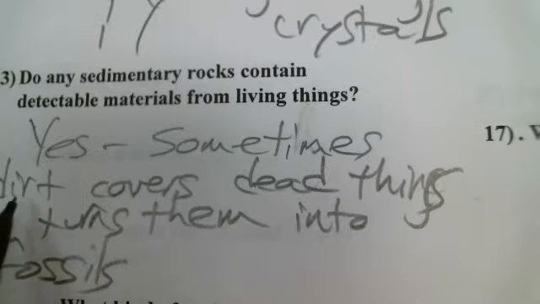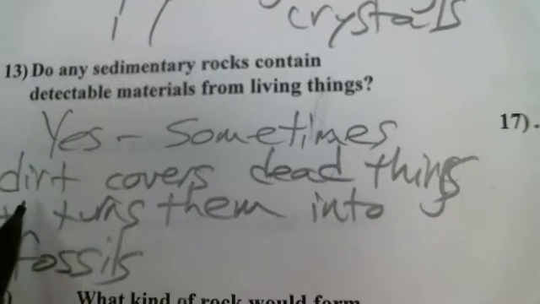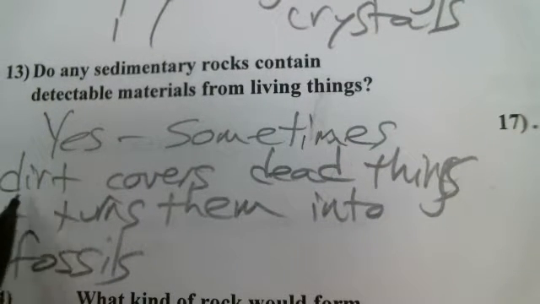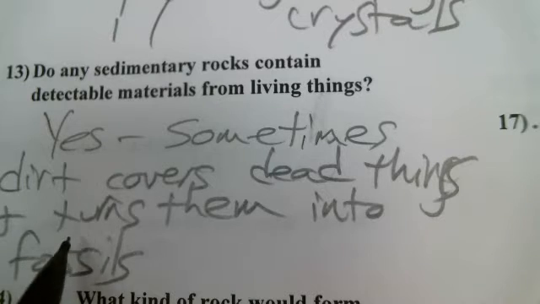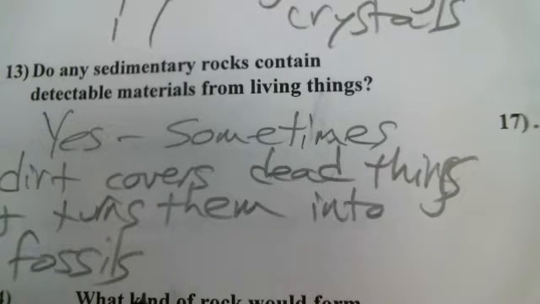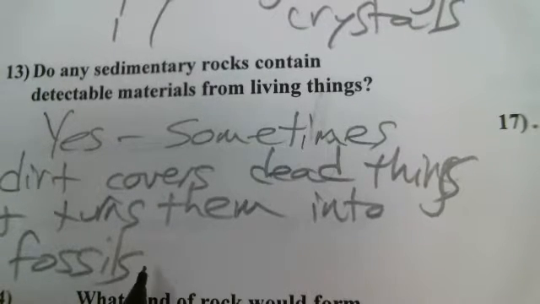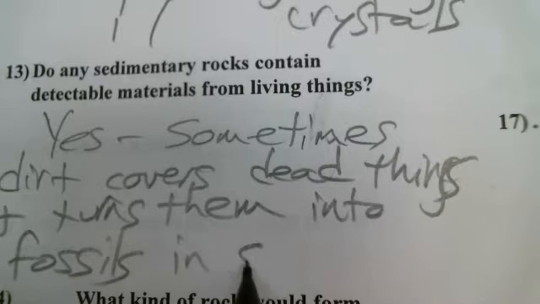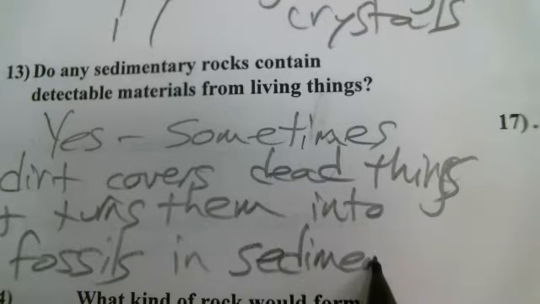And dirt and sand and shells and all sorts of stuff are sediments, and so it forms a sedimentary rock with a fossil. So it turns them into fossils in sedimentary rocks.